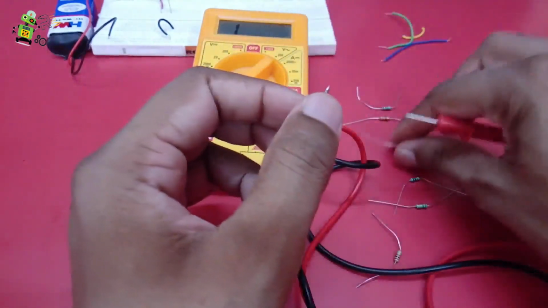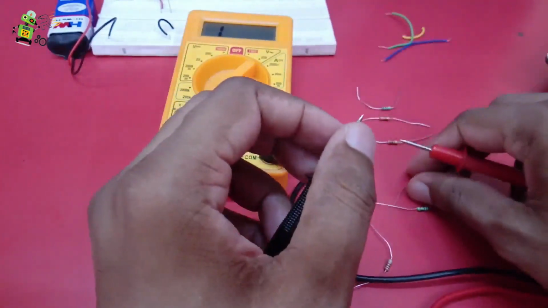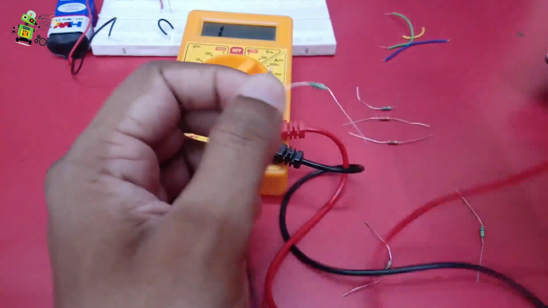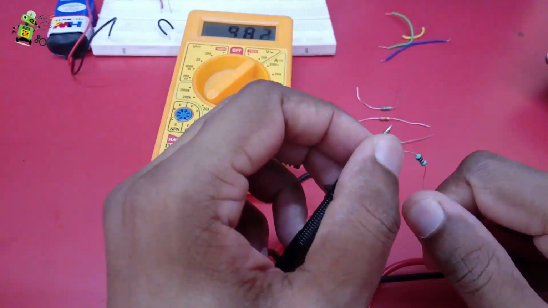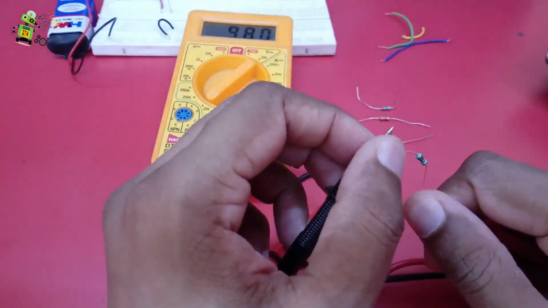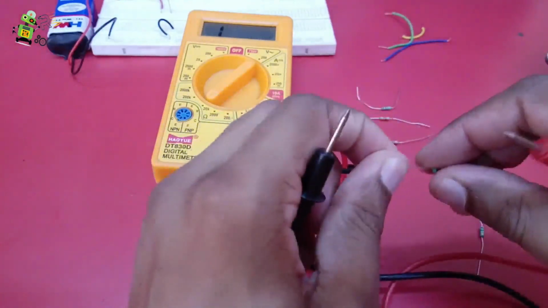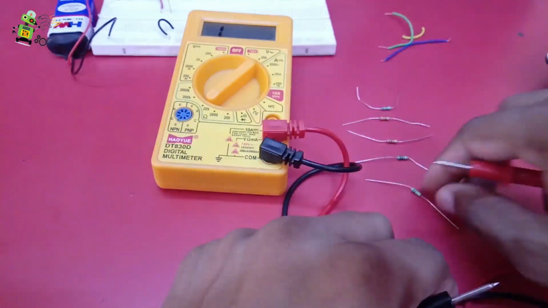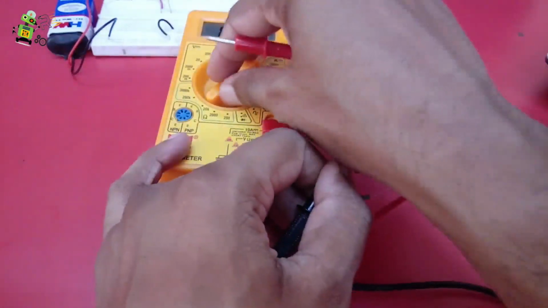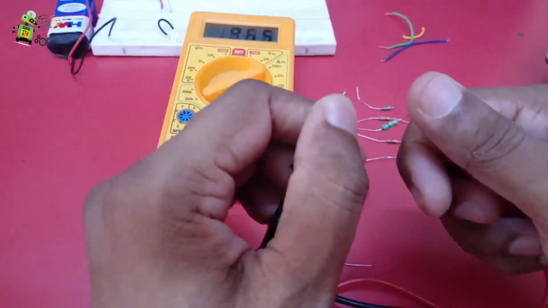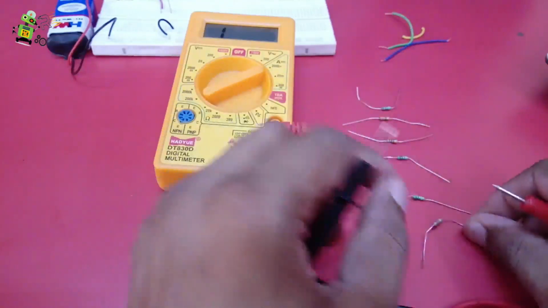This is a 1k, and 1k means 1000 ohm. It will show you the nearly correct value, because the wire used in the probe also has some resistance, so it may show slightly lesser values. This one is 9.78 kilo ohm, which is nearly 10 kilo ohm, and this one is 100 kilo ohm, as I have shown you. If it is showing the value 1, then you have to make it 200. It is showing 93, which is nearly equal to 100, and this is 1 mega ohm, as I have shown.